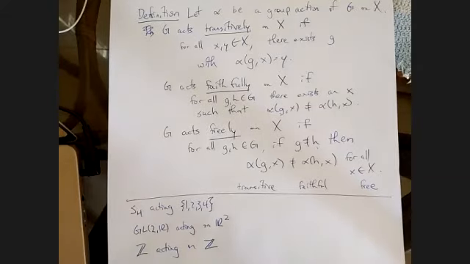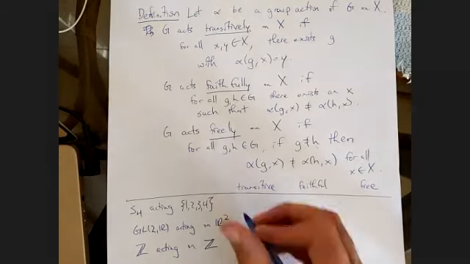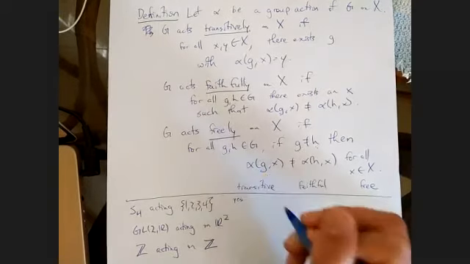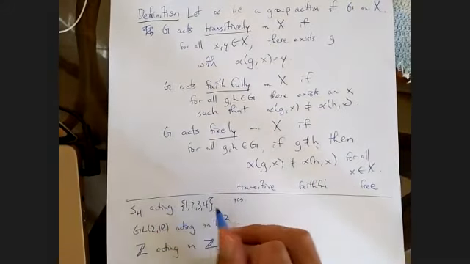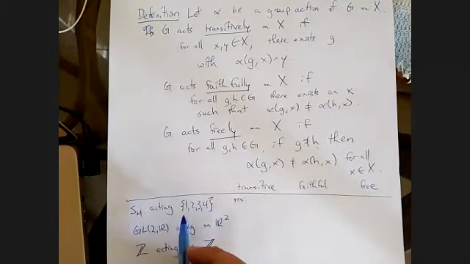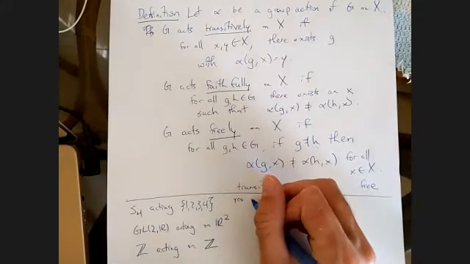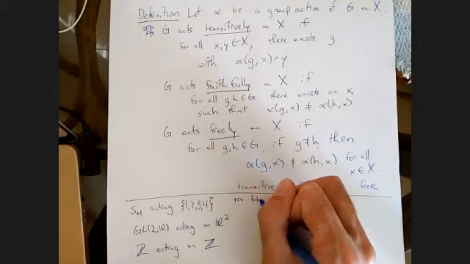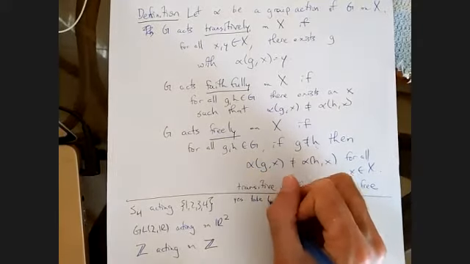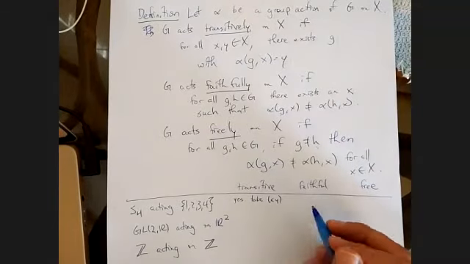Okay. So first of all, S4 acting on 1, 2, 3, 4. Yes, it is transitive. Just briefly, why is that? Well, if I take two elements in 1, 2, 3, 4, there is a transposition which takes one to the other. To send x to y, just take the transposition x, y. Is it faithful?